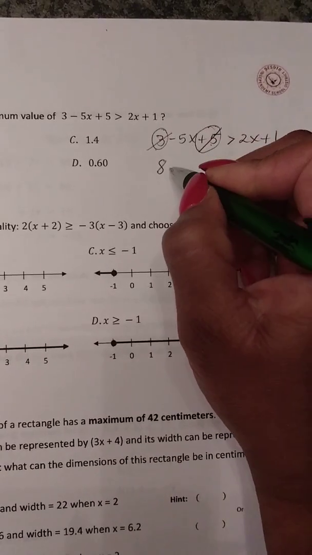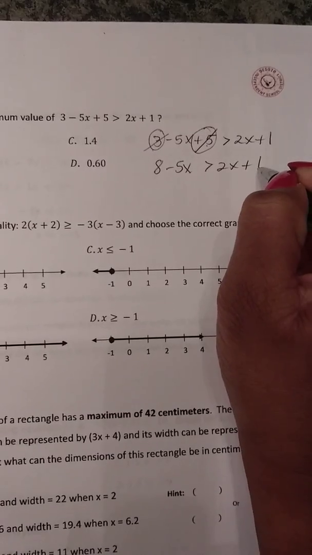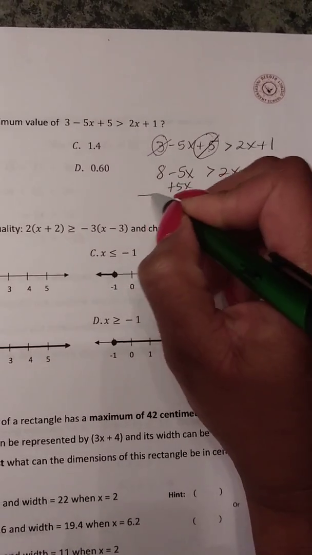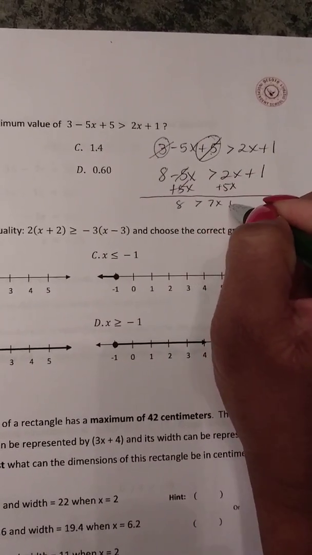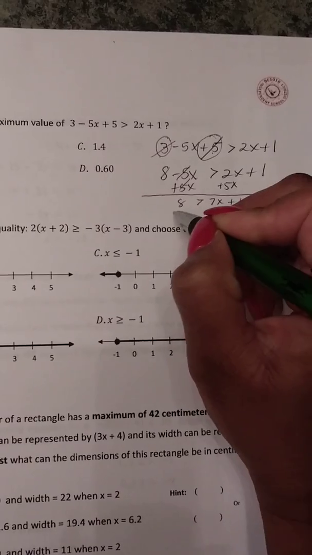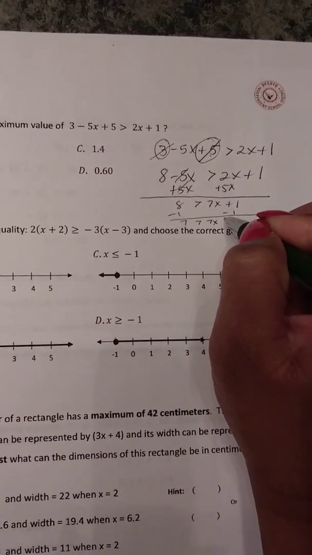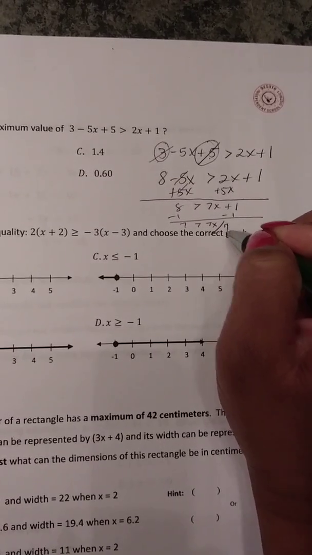The negative belongs to 5x. Add 5x. Subtract 1. Then divide by 7.